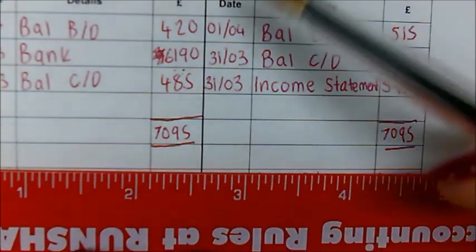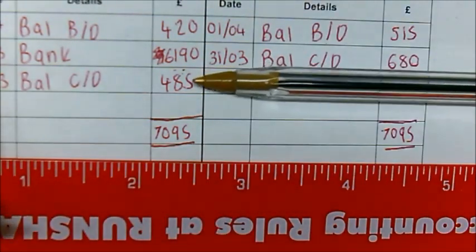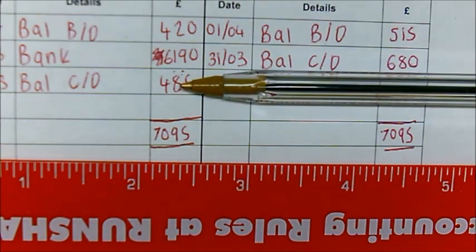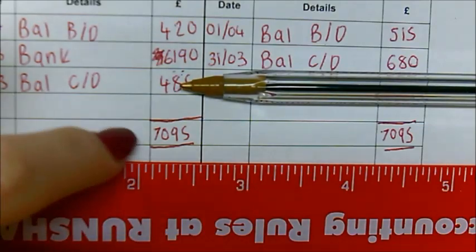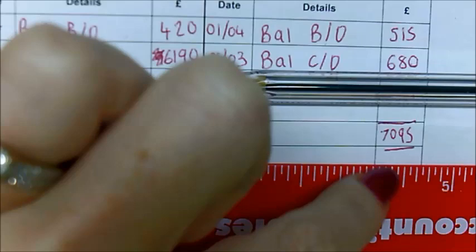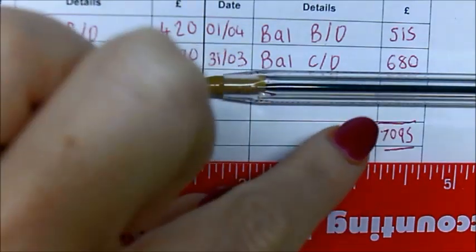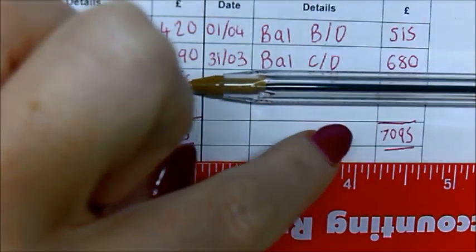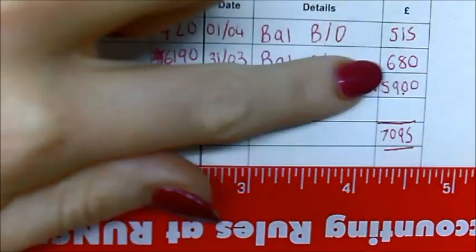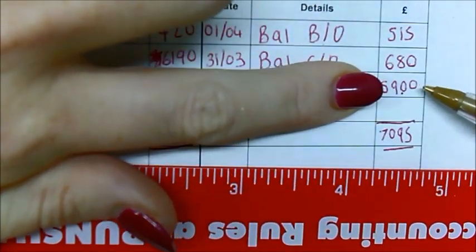All I'm going to do to finish this account off, okay, so at this point I wouldn't have this information, is find which side has a higher total. And in this case, it's clearly the debit side. The debit side equals £7,095. So what I've done is I've written that total on the credit side as well. I've then done 7095 and taken away the two numbers here, and that gives me 5,900.